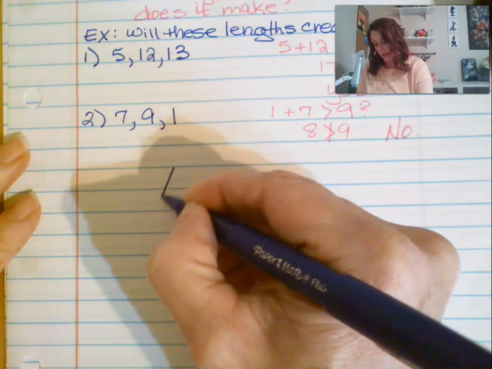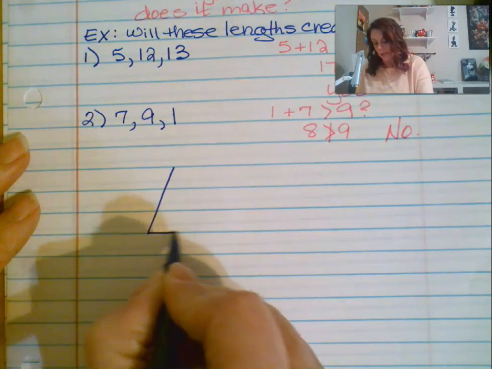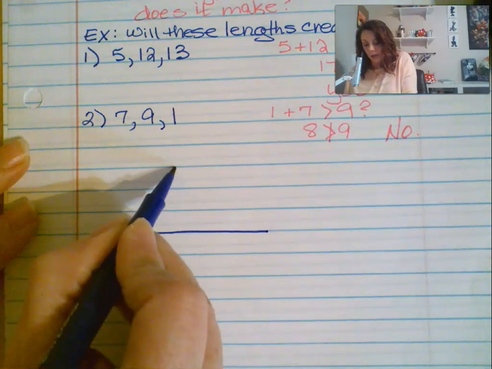Okay, so let's assume we have a triangle, and for the sake of discussion, we're going to call that triangle ABC.